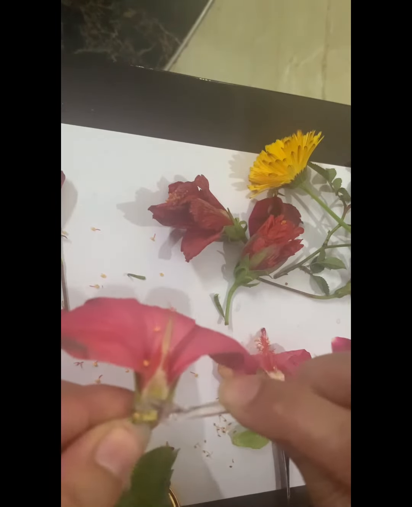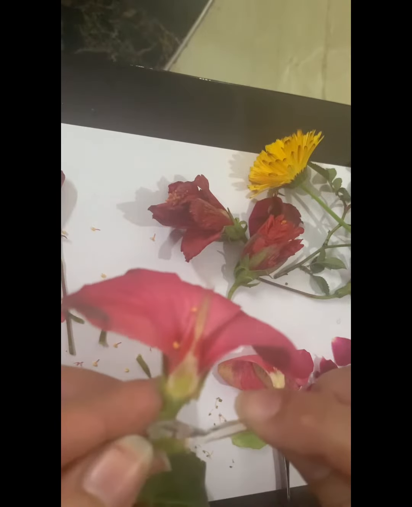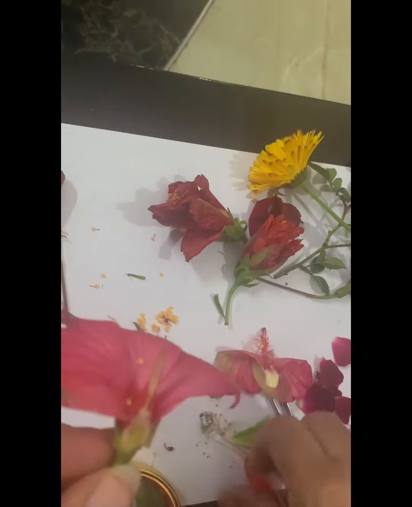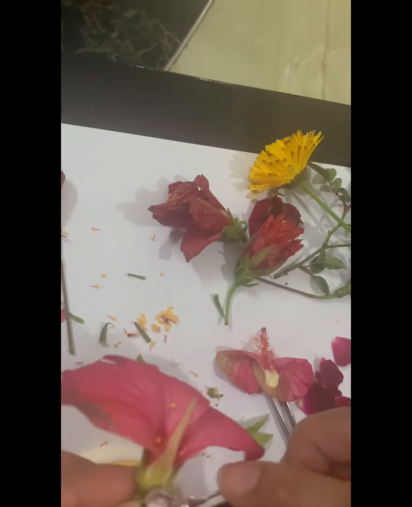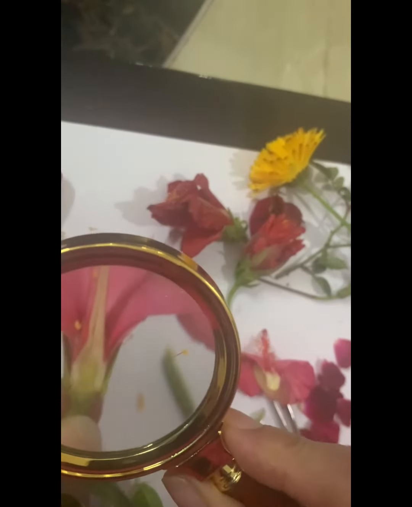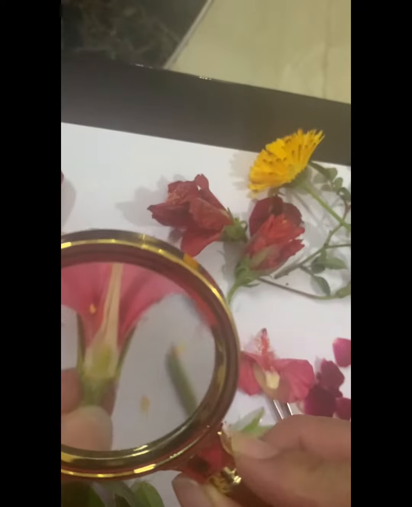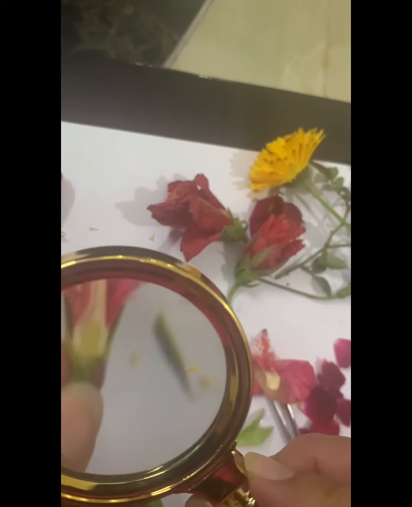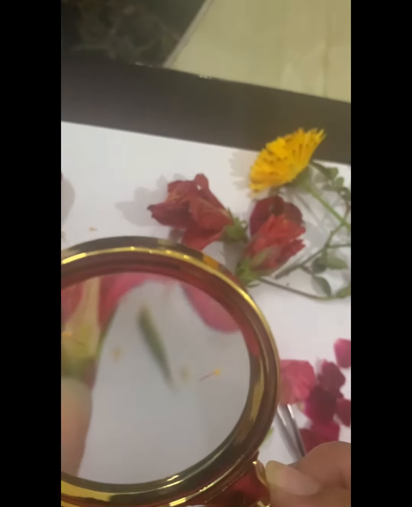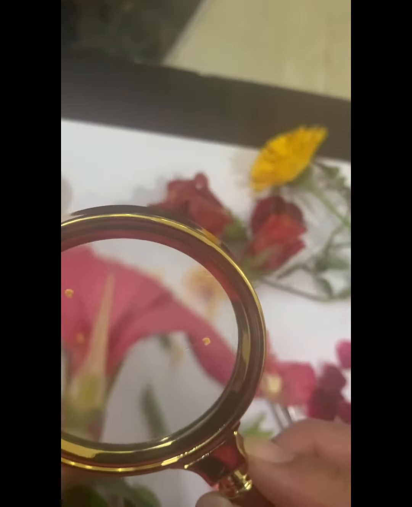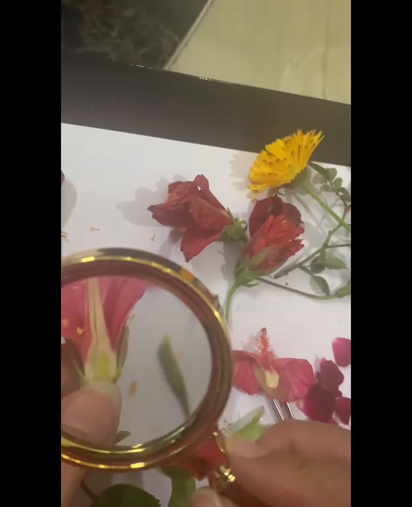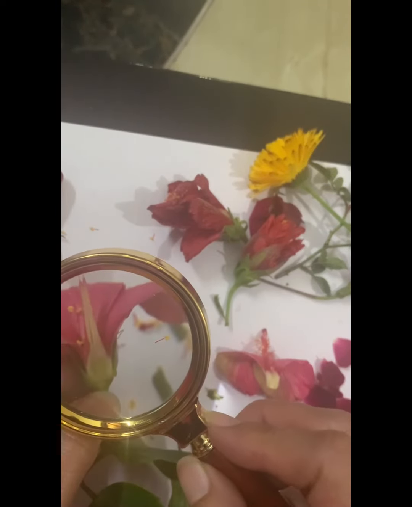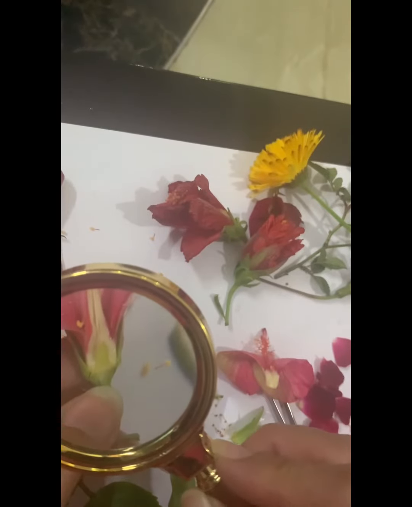And cutting it deeper, so that you can see the ovules. This is a magnifying glass. The dark green portion that you see here, this dark green portion that you see in the center, this contains the ovules.